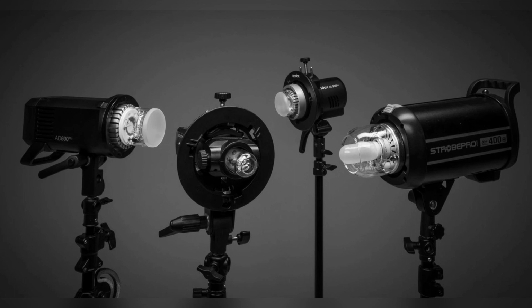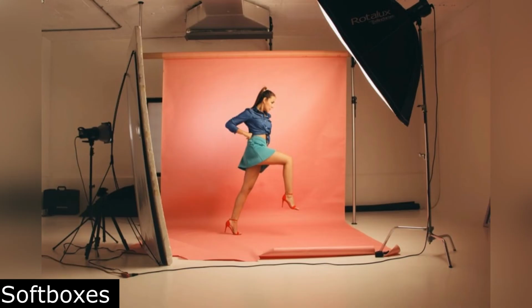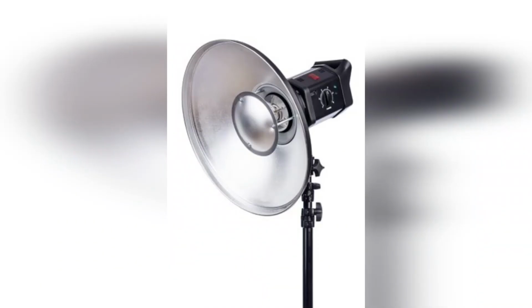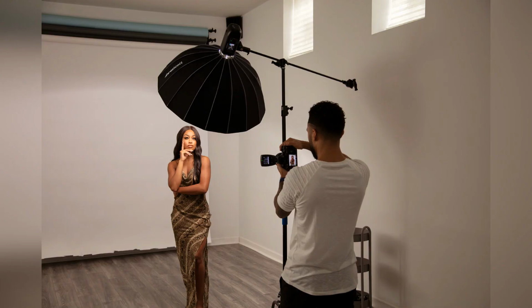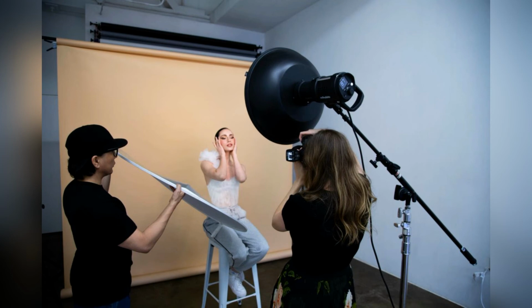Lastly, don't forget about the light modifiers. Softboxes, reflectors, umbrellas, grids, and beauty dishes are necessary accessories in your studio. They are critical to bringing your vision alive. So, explore different modifiers and learn how they impact your photos.